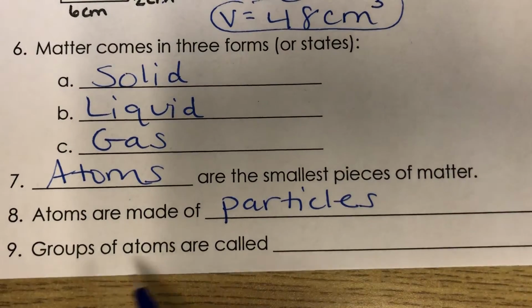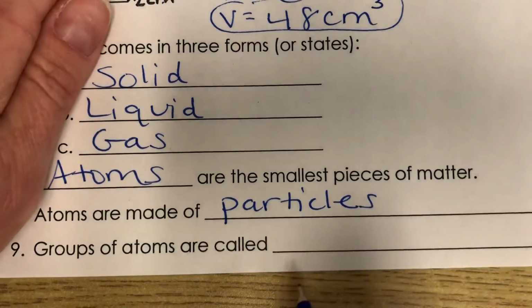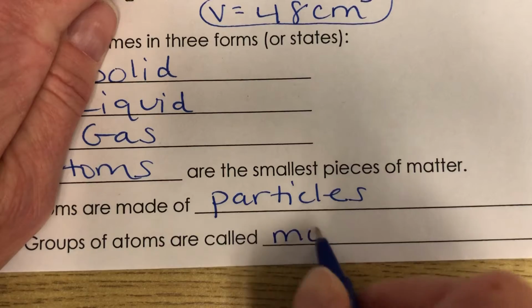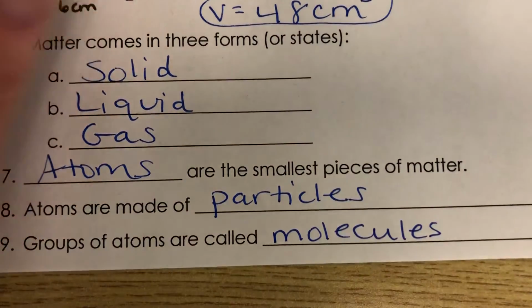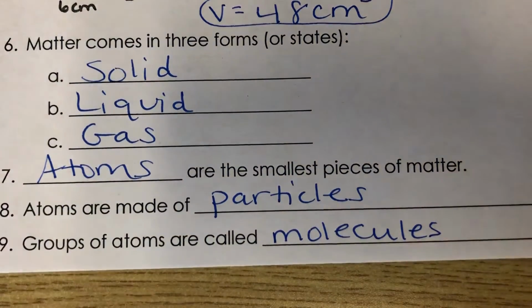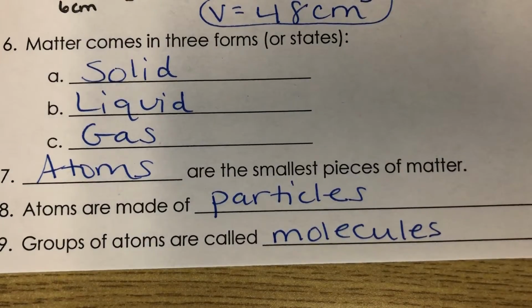And when you have some groups of atoms that have bonded together, that are kind of linked together, those form molecules. Okay, so that's your first page. This is going to end up going on, I think, page 19. You're going to tape this into your spiral.